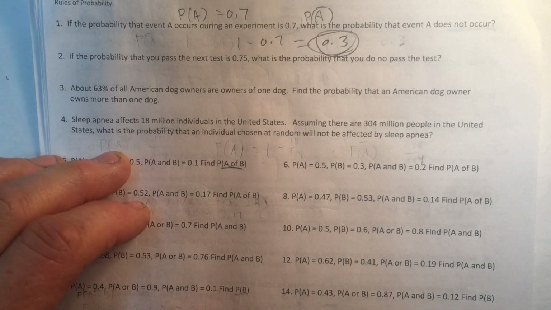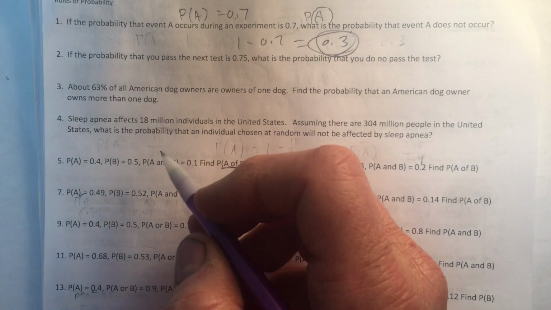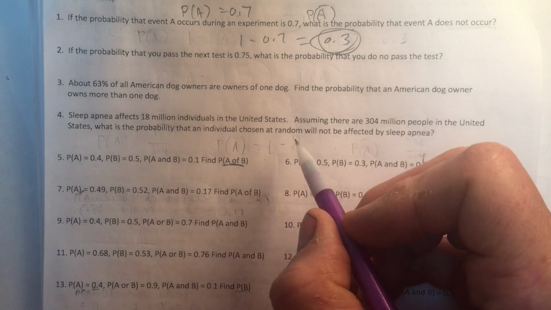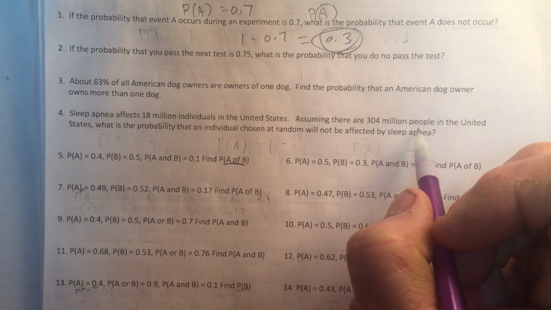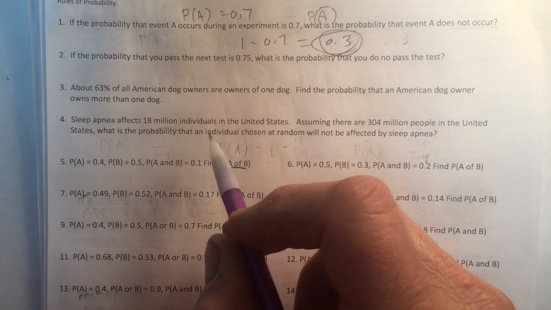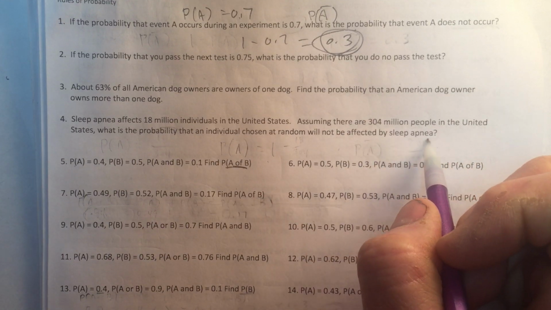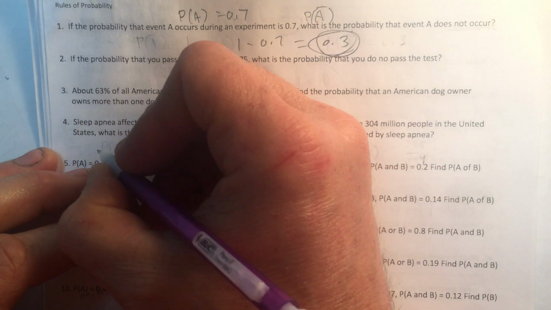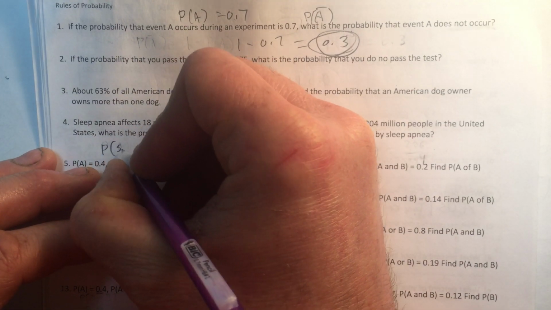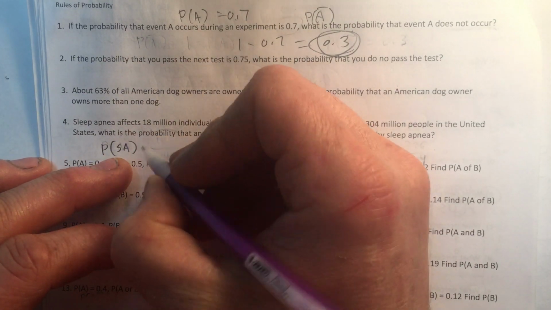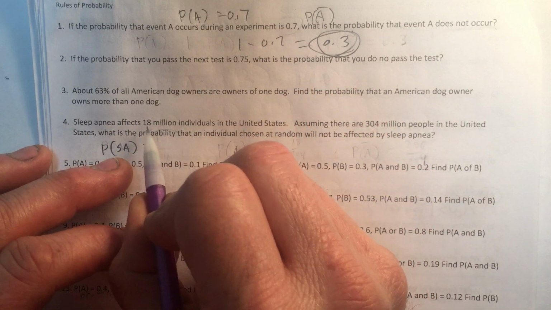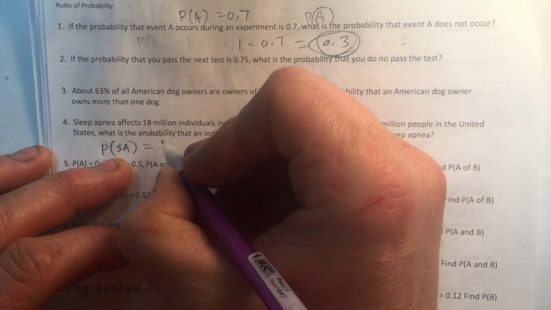Look at number 4 here. Sleep apnea affects 18 million individuals in the United States. Assuming there are 304 million people in the United States, what's the probability that an individual chosen at random will not be affected by sleep apnea? All right, so the probability that a person has sleep apnea, well, that's going to be 18 over 304.